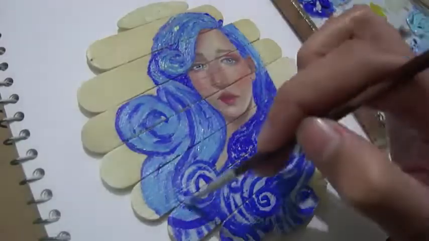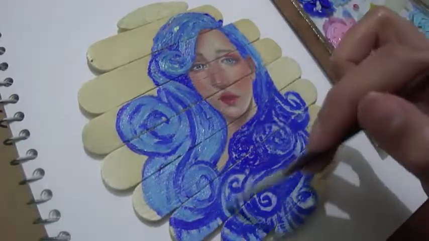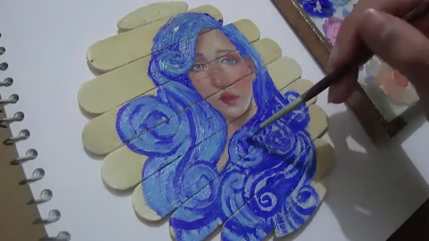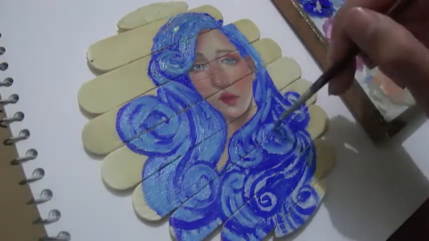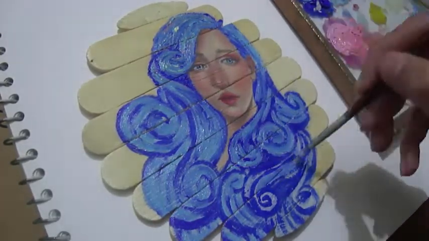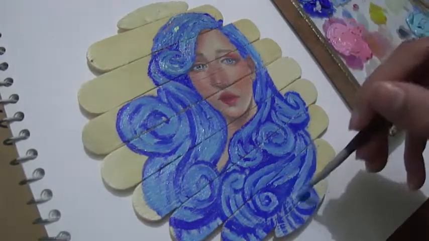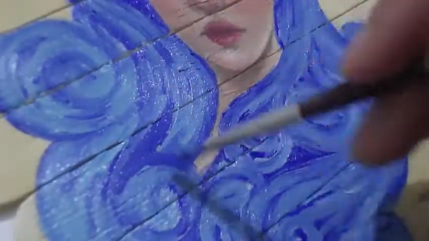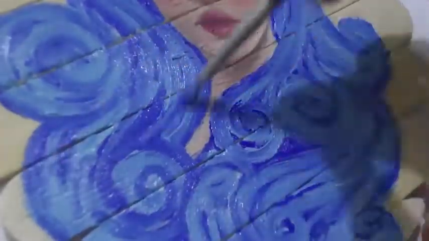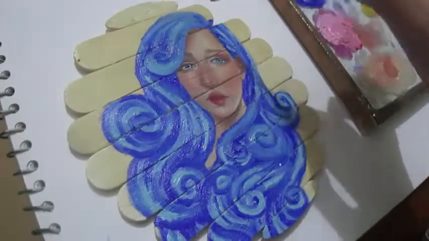Even with her hair, I was just painting again and again. At a point, I just stopped going over her hair with paint again and again, and I decided to keep moving forward with brush strokes.